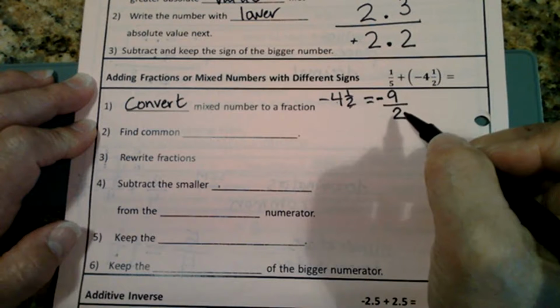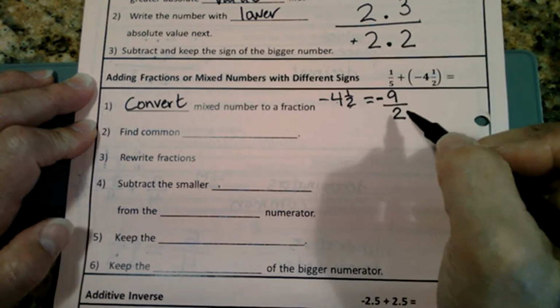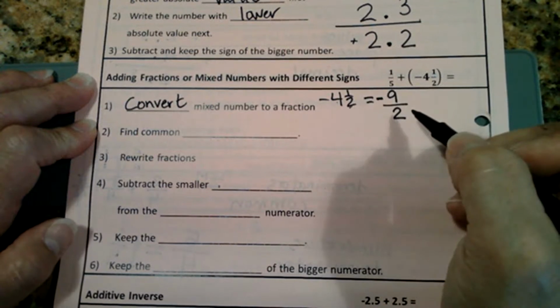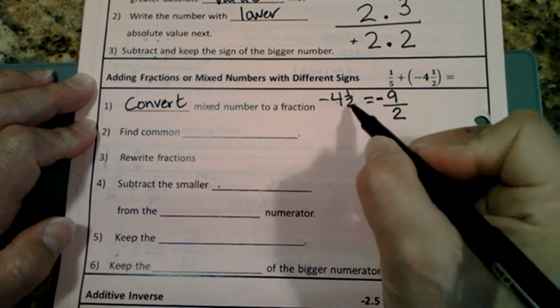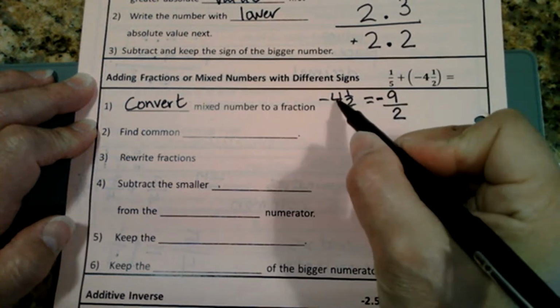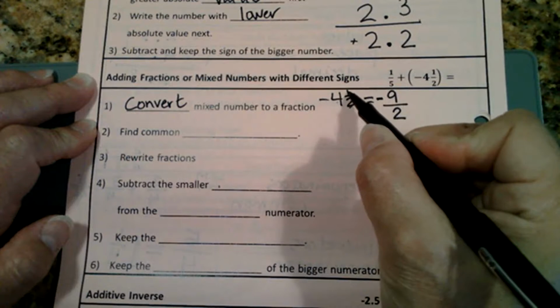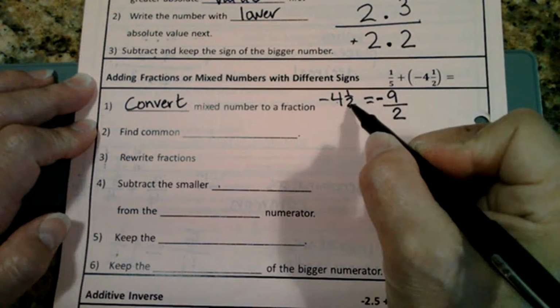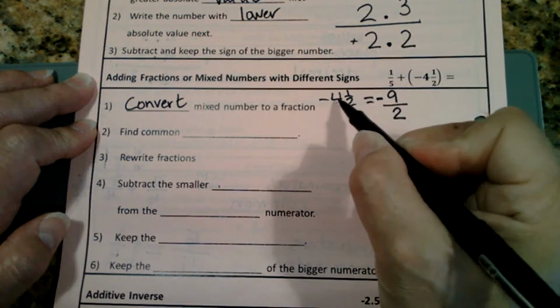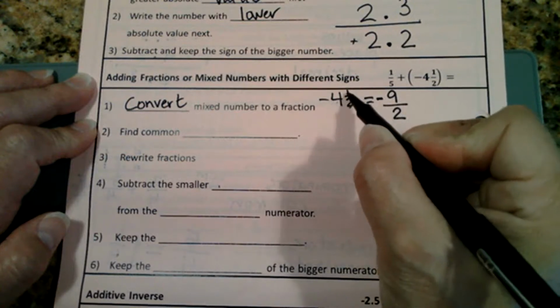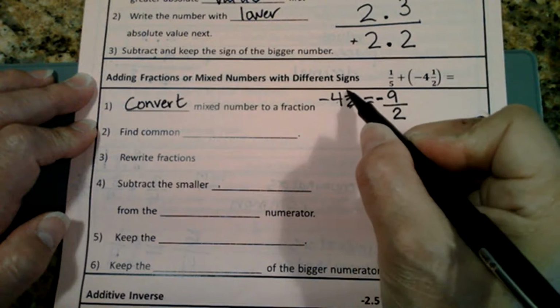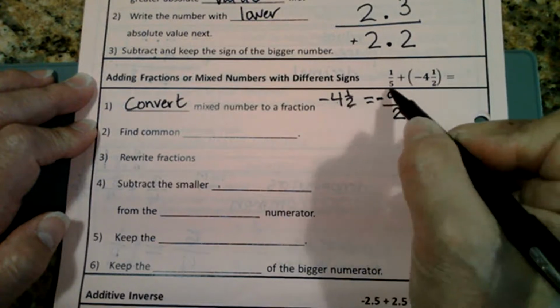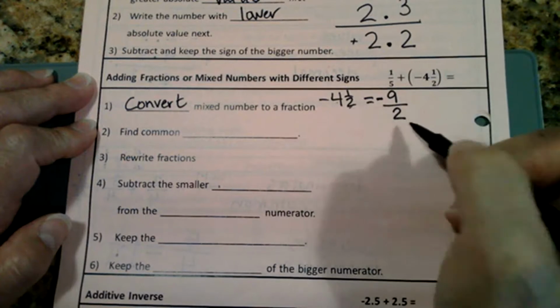If you have a mixed number in your addition or subtraction problem, you have to convert it to a fraction by multiplying the denominator times the whole number, add the numerator, that gives you your new numerator. Denominator times whole number, 2 times 4 is 8. Add the numerator, 8 plus 1 is 9. That's your new numerator. And you keep the denominator.